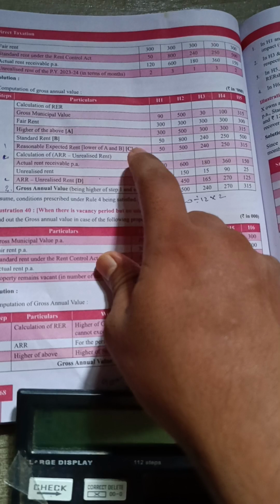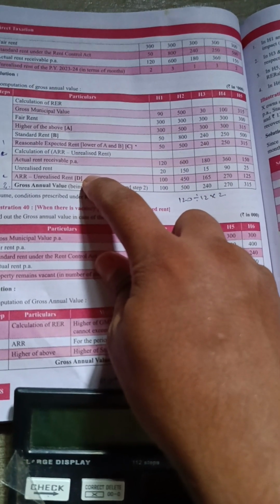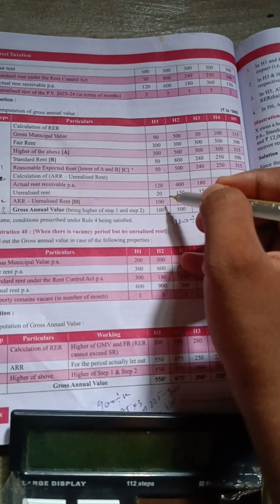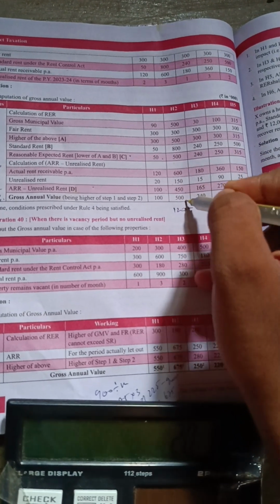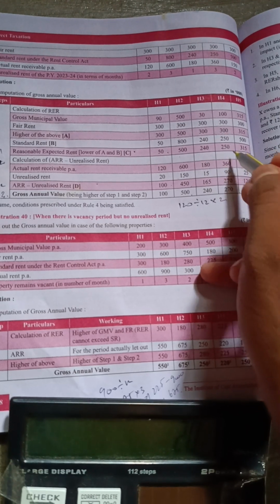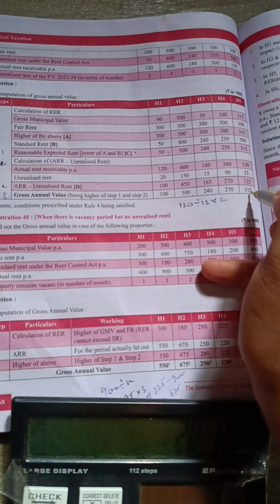With this, C and D, you have to see whichever is higher. This 50, this 100, 100 is higher; 500, 440, 500 is higher; 240, 250, 250 is higher; 270, 270 is higher; 315, 125, 315 is higher.